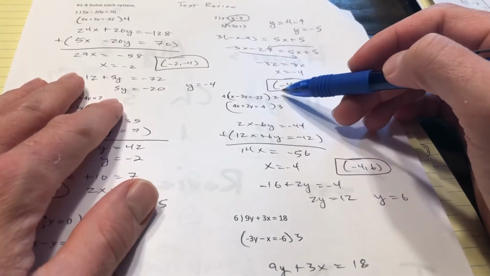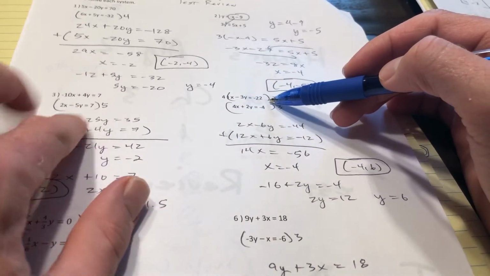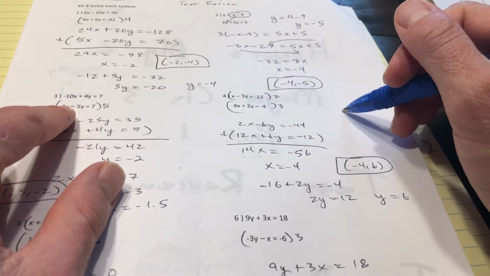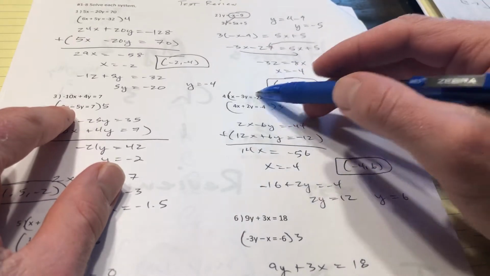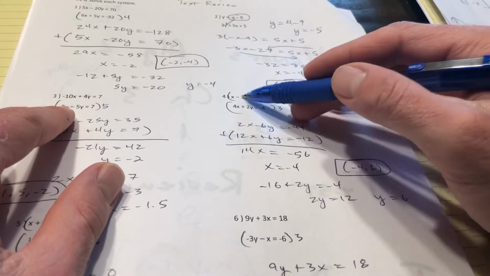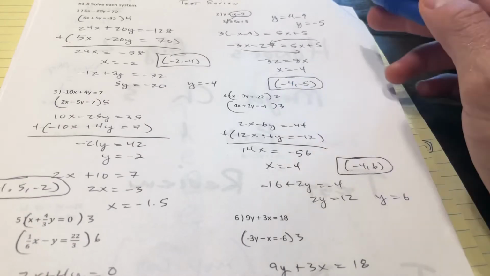So what do I want to get rid of? I could multiply everything in this equation by 4, and then I could just subtract like I did in your number 3. Or, I like to add. So I doubled the first equation and tripled the second equation because I had opposite signs on the y. We do a better job adding than we do subtracting. So that's the way I went.